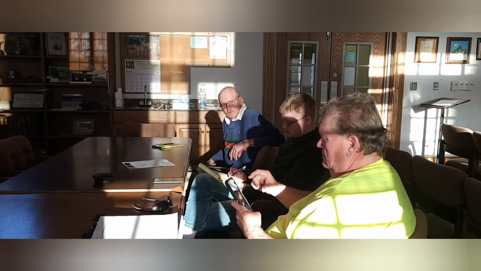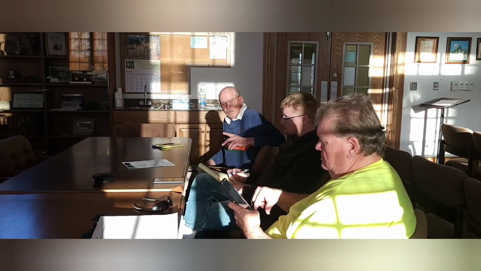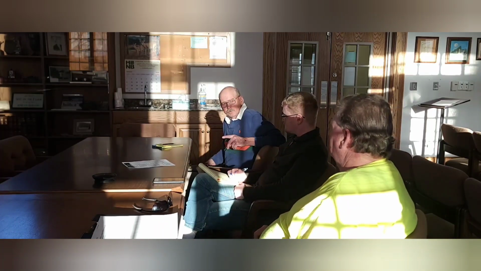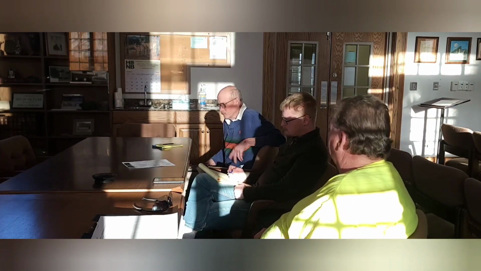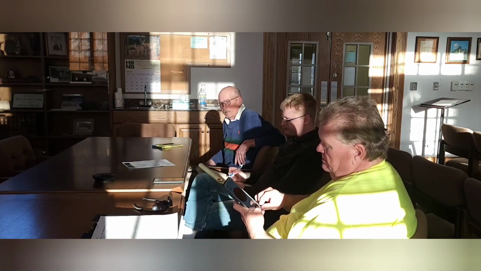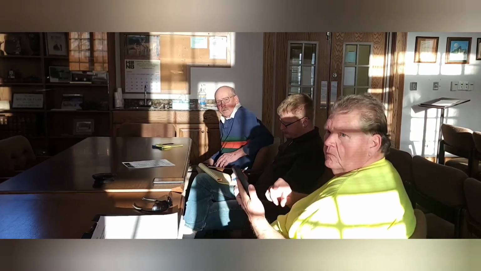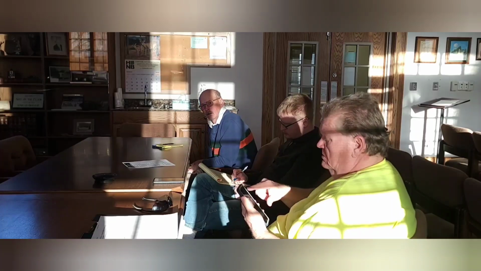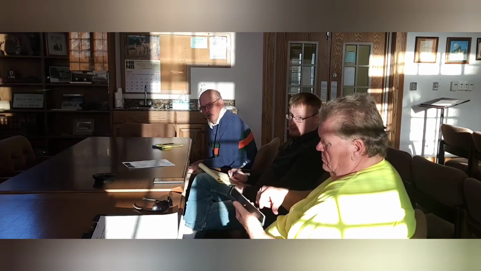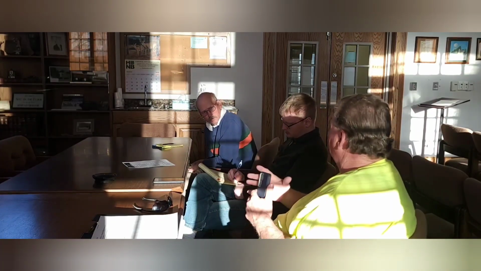It's the house across from the elevator? Yep. Did they tear that down and redo it? It looks like a brand new house. Yes. That was my grandfather's house.